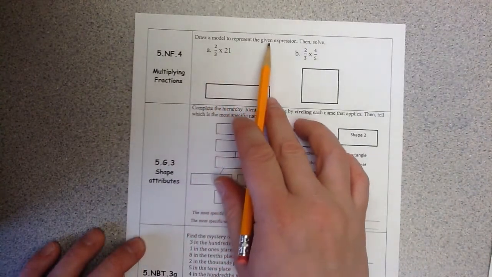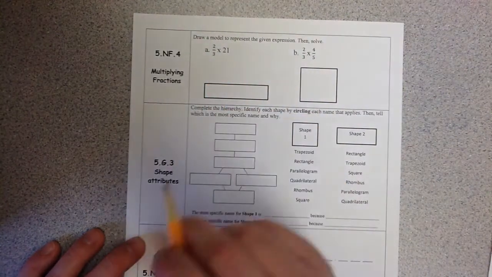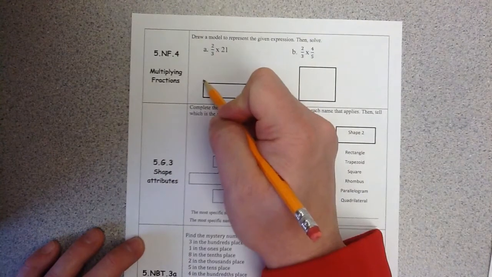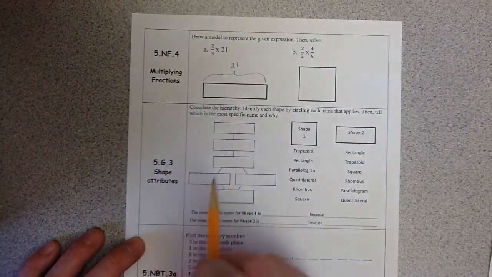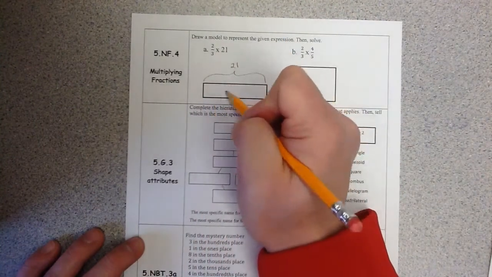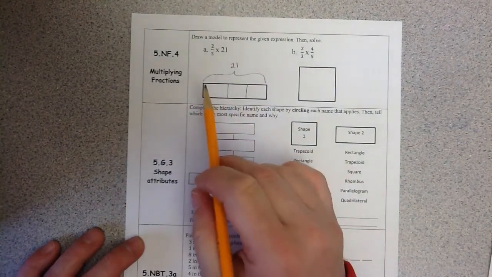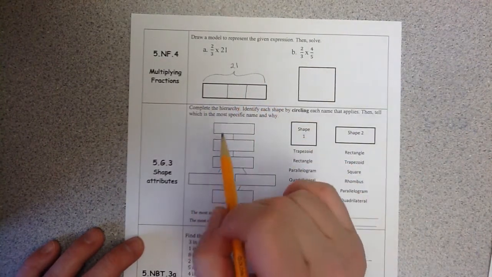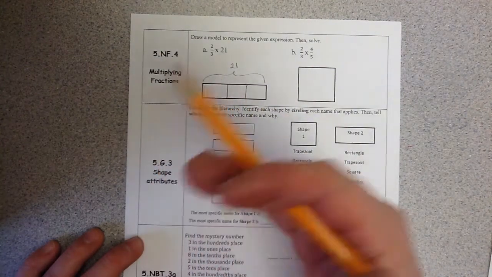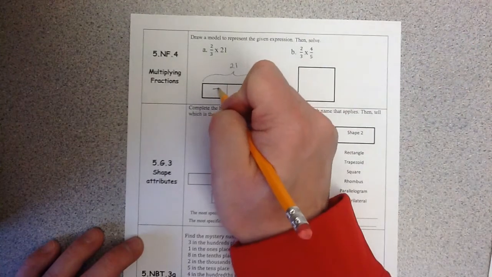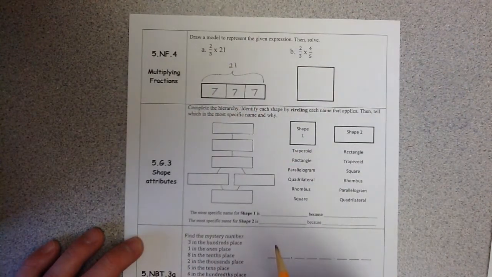Draw a model to represent the given expression, then solve. 2/3 of, or multiplied by, 21. So looking at my model here, that tells me that this whole tape is equal to 21. Now I want 2/3 of that, so I'm going to partition that into thirds. Now I know I have to have the same amount in each section. Well, the number that I can count by 3 times, or 3 times what, equals 21. That would be 7. So each one of those is worth 7, or has a value of 7.